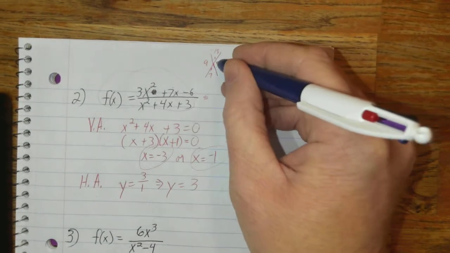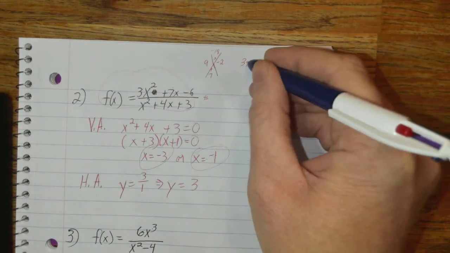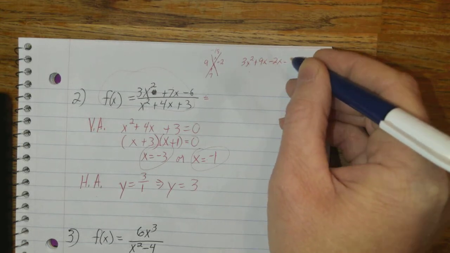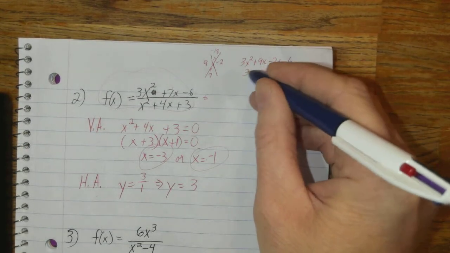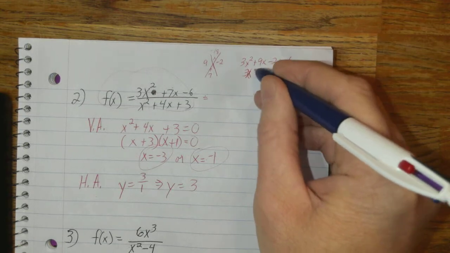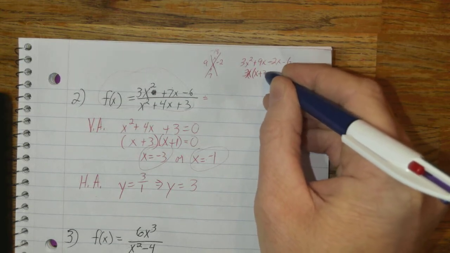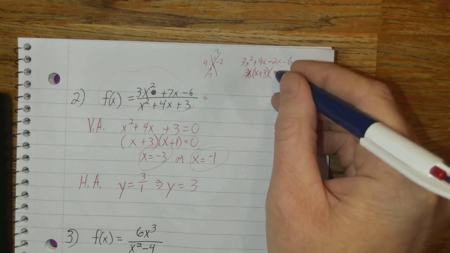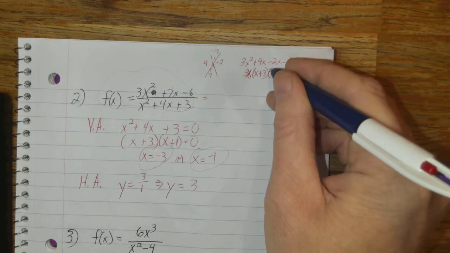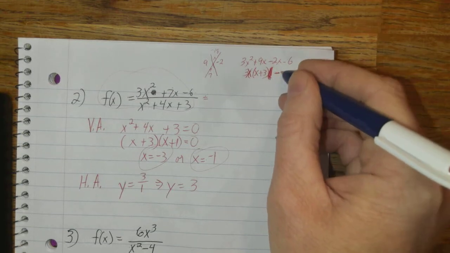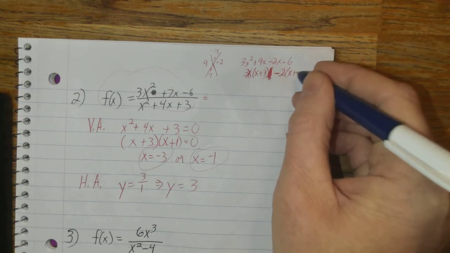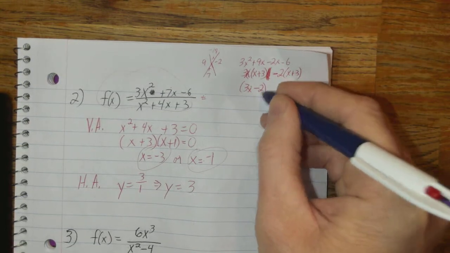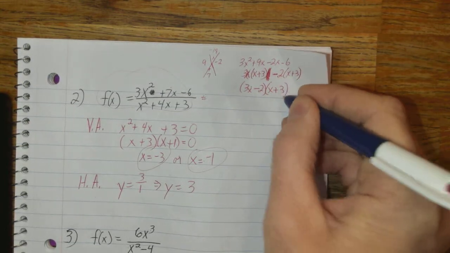That is 9 times -2, so 3x squared plus 9x minus 2x minus 6. That's 3x times x plus 3. There we go, that's the issue. And this is, I'm getting a little ahead of myself, minus 2 times x plus 3. So this is 3x minus 2 over x plus 3.